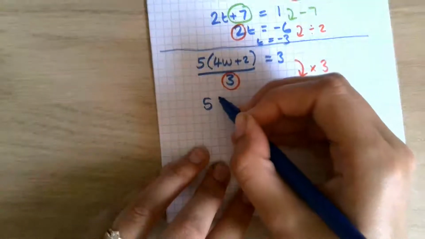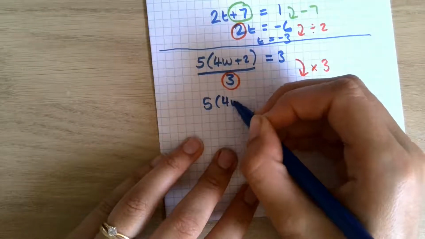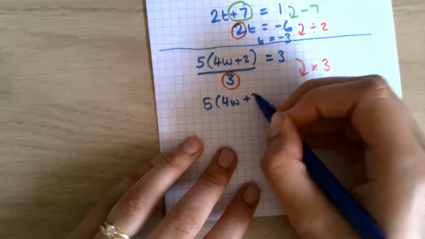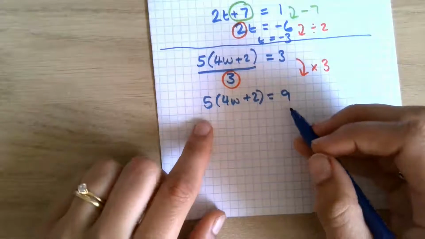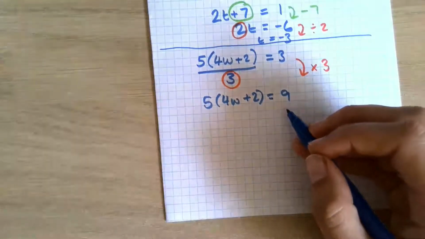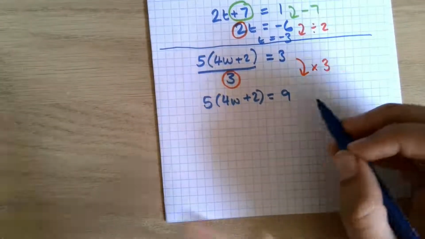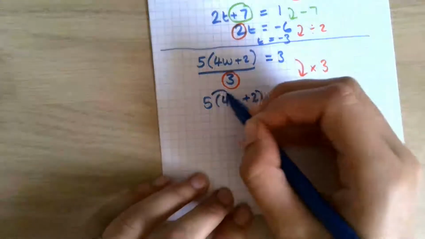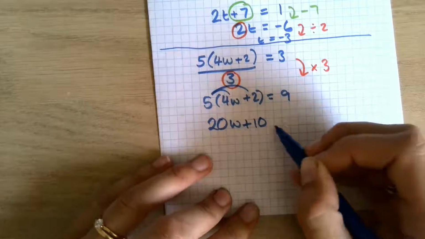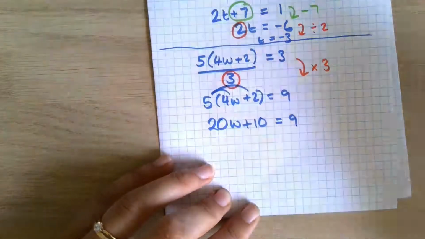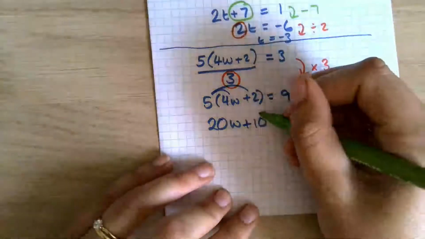So the numerator of the fraction is now the whole left-hand side. 3 times 3 is 9. 5 and 9, do they divide? No, they don't, so I can't use my divide method. I have to expand first. 20w add 10 equals 9. Got a constant going on over here.